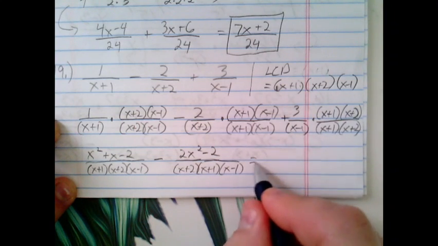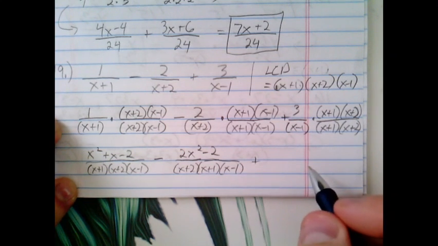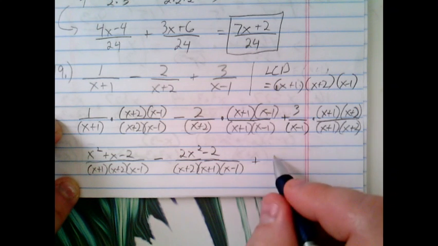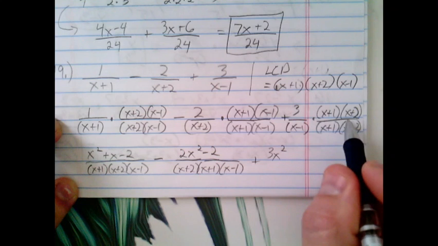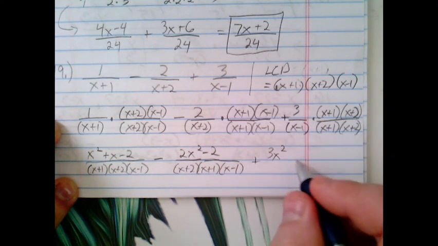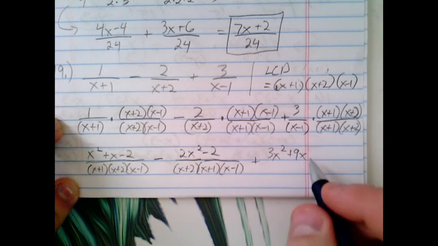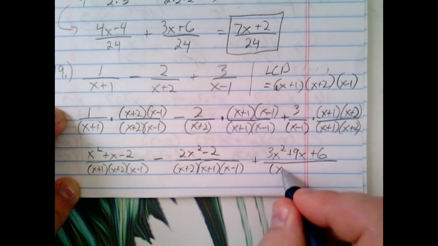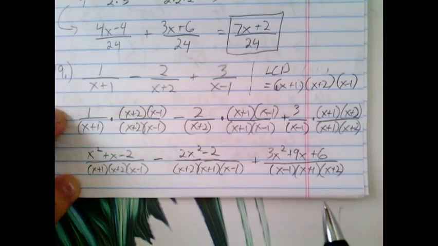And in my last fraction, that should be plus there. It would be 3 times x is x squared, so we'll have a 3x squared. And then we would have a 2x, and a 1x would be a 3x, but times 3 is 9x. And then finally 1 times 2 is 2, times 3 is 6, over my common denominator. Looks like we'll have to finish this one on another piece of paper.